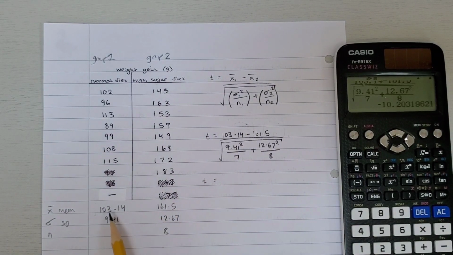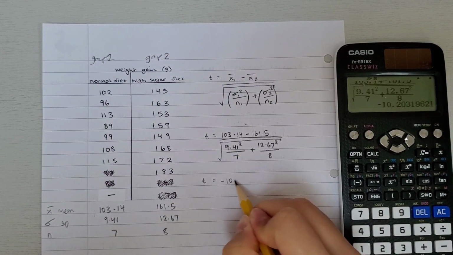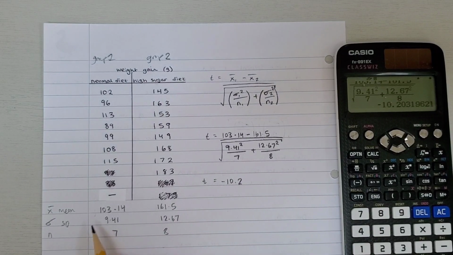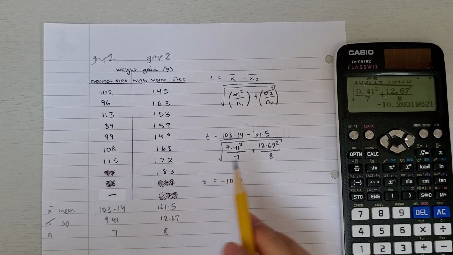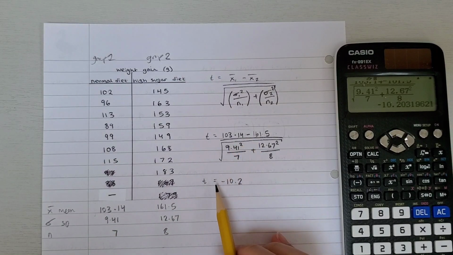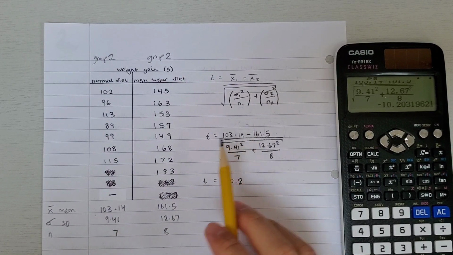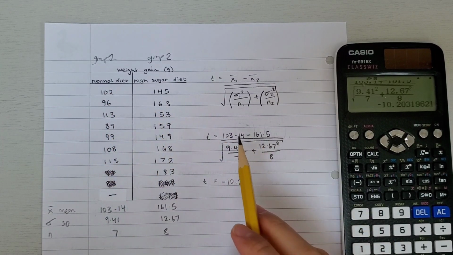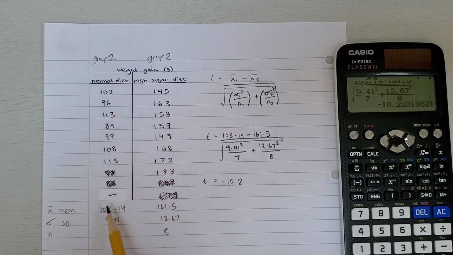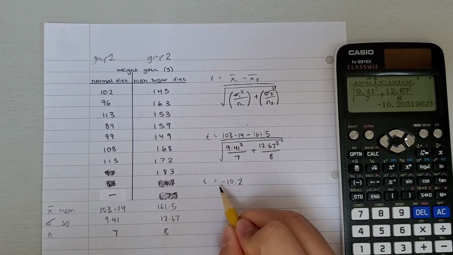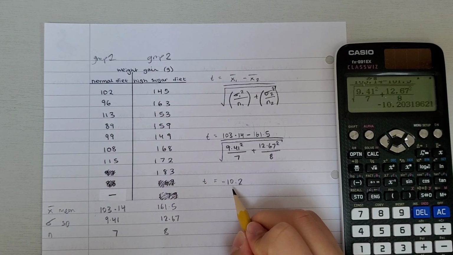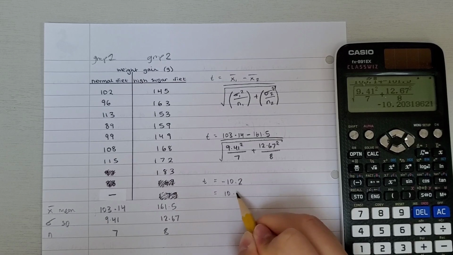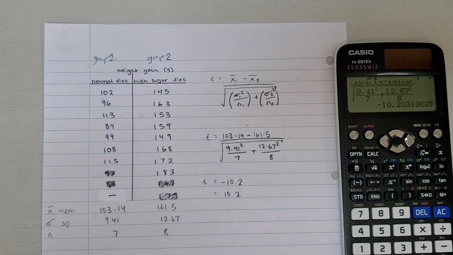I'll just write that down, negative 10.2. The only reason the t value is negative is that the mean of group 2 is higher than group 1. We assign the groups randomly, so this could have been group 1 and this could have been group 2. So the value of t as minus 10.2 is equivalent to it being positive.